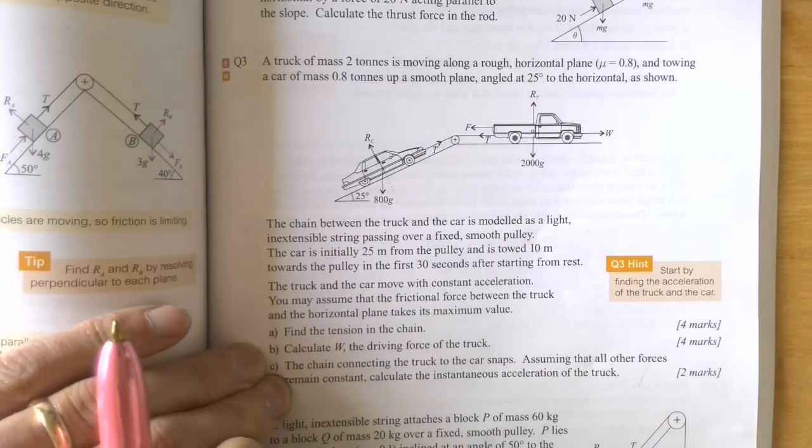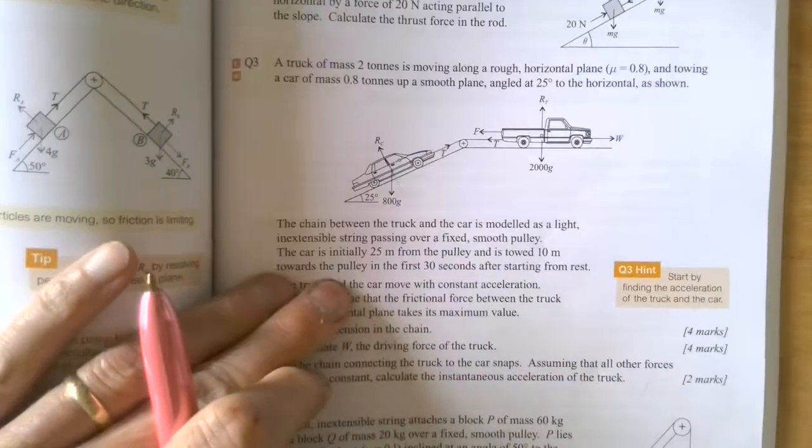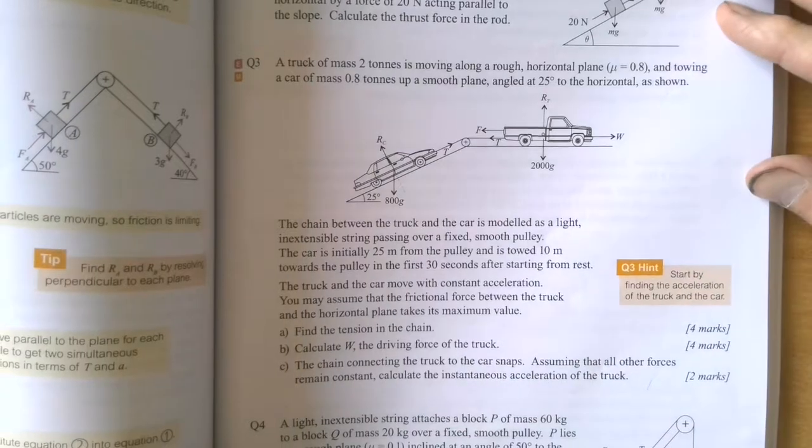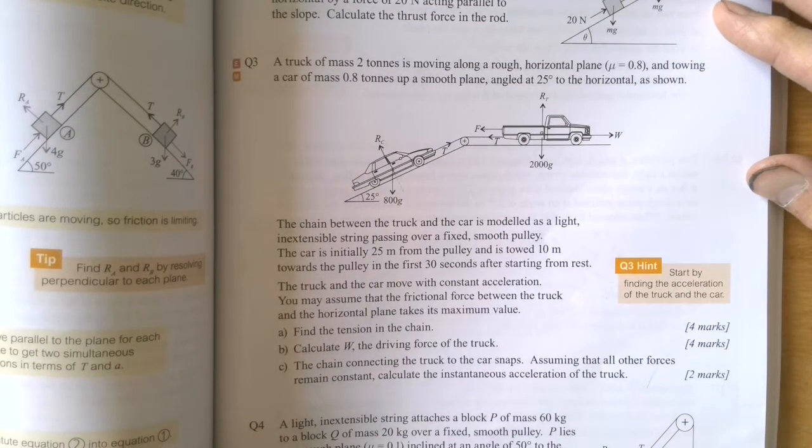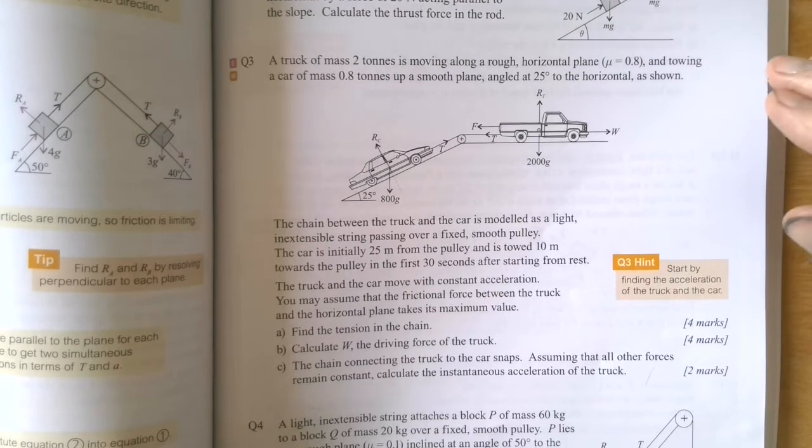So I'm in the motorbike book. I'm on page 135. And question 3 is the first of the 3 questions that I want us to look at. So screenshot that if you haven't got your copy of the book.